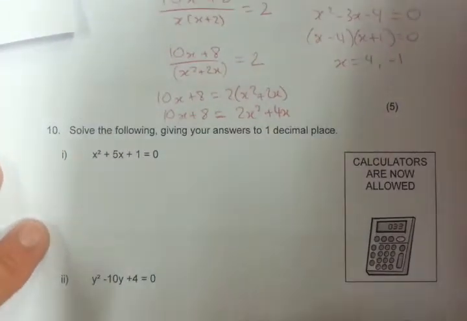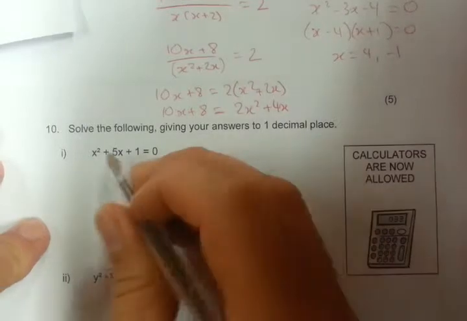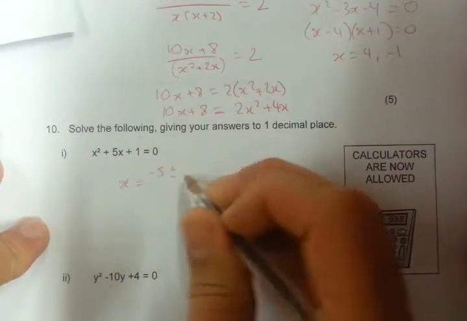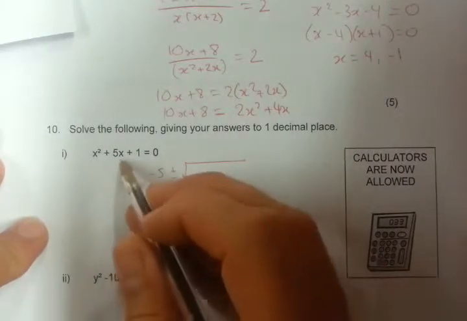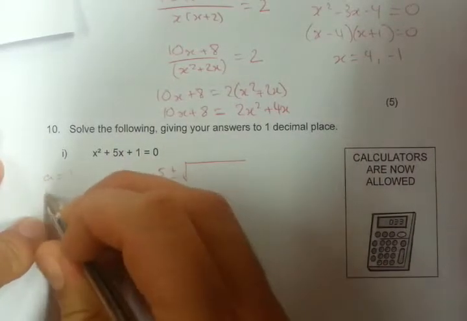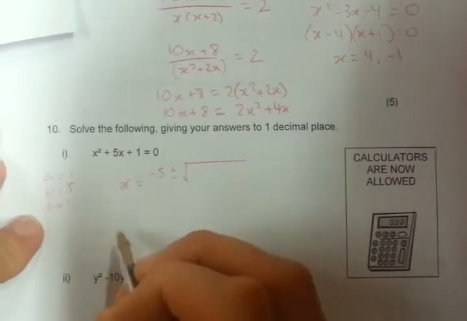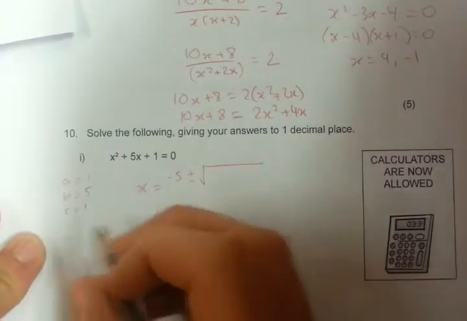Quadratic formula time. So x equals negative b plus or minus the square root of b squared minus 4ac. Now this is where the problems start. B squared minus 4ac. Let's just write out a is 1, b is 5, c is 1. Easy to make a mistake here, so let's make sure we get this right.